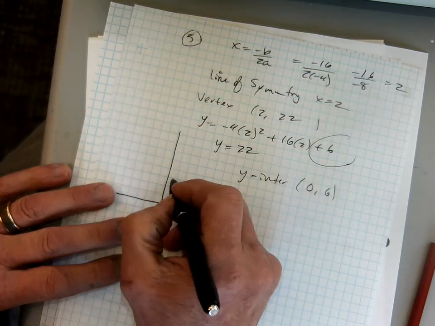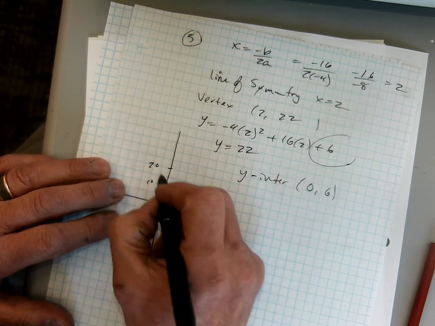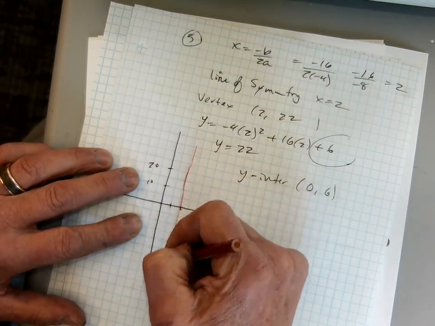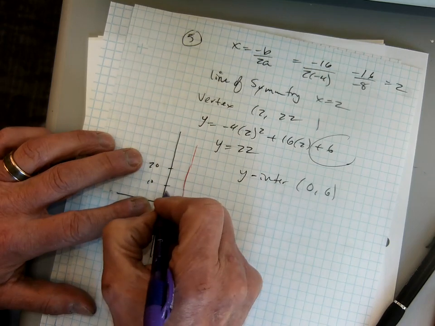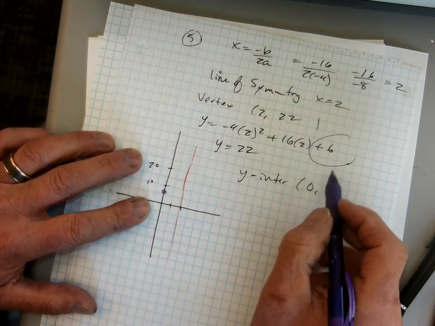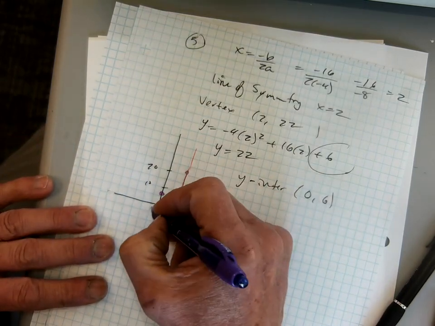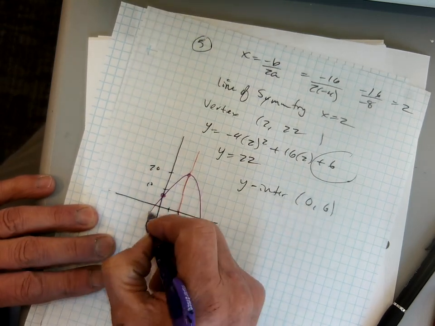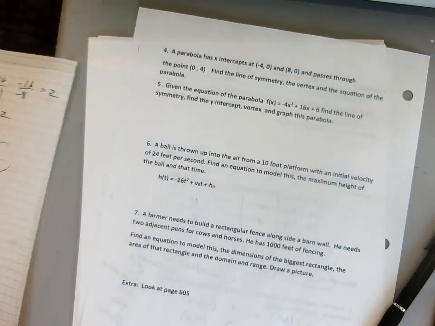2 and 22, so maybe I'll have to go by 5s, make that 10, 20. I'll go by 1s on these. So line of symmetry at 2 goes through 0, 6, which is about here. That's my y-intercept. It has a vertex at 2, 22, about there. Okay, so it's going to go something like this. Good enough. We don't need to know the zeros. If you get them, awesome.